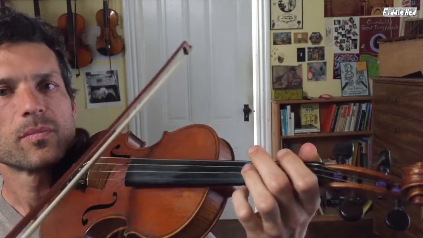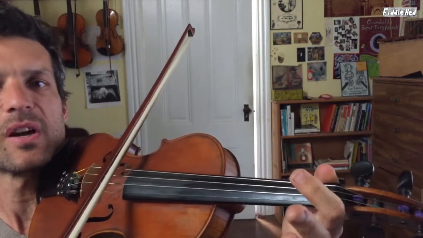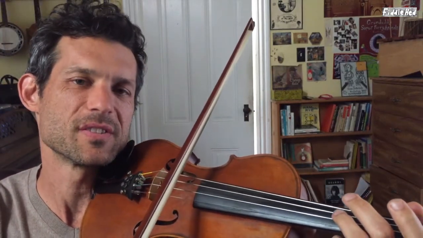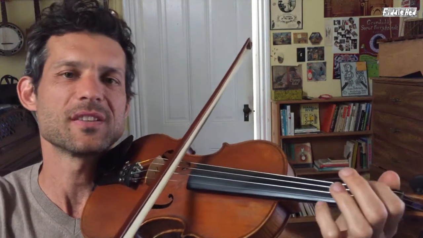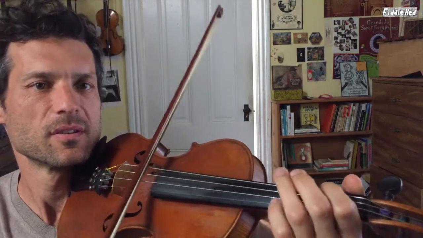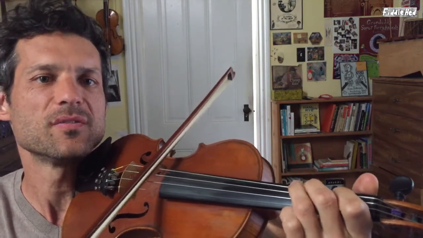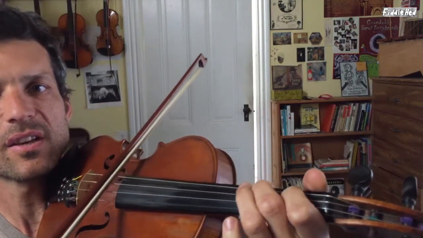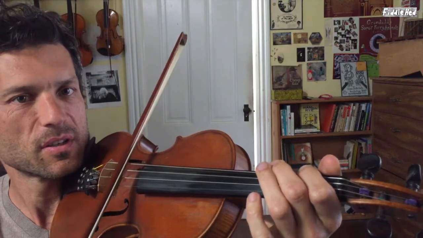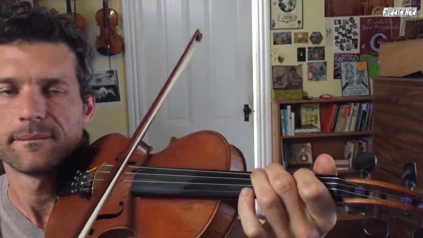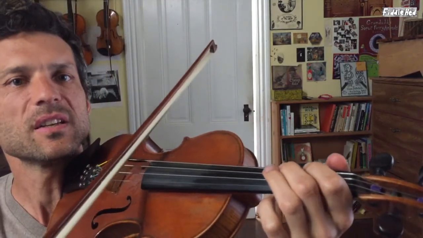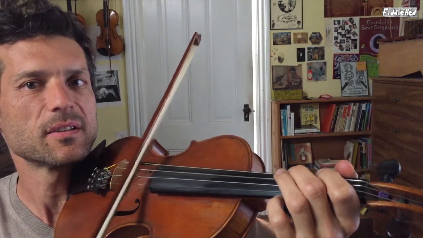So, to play a G major triad, any triad is the first, third, and fifth notes of a scale. So play the beginning of a G scale: 1, 2, 3, 4, 5. So we have 1, then the 3rd degree of the scale, and the 5th degree. That's a triad, all right? And then we play this. So those notes are G, B, and D.